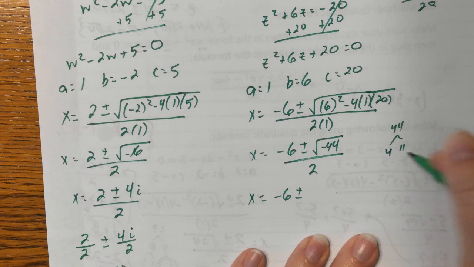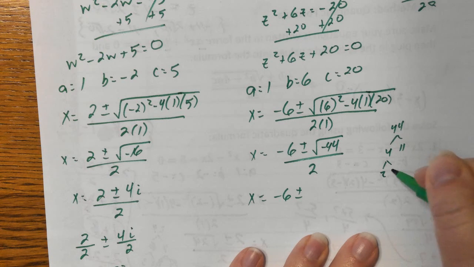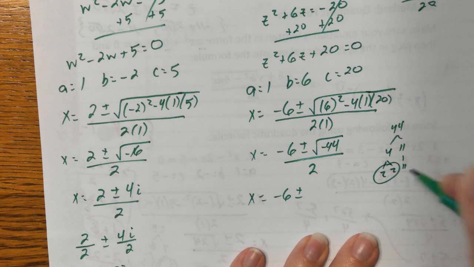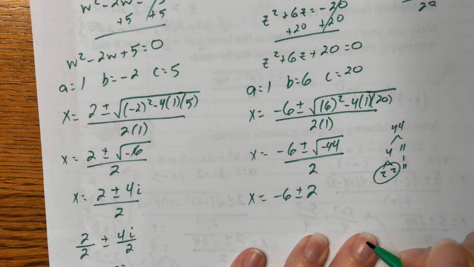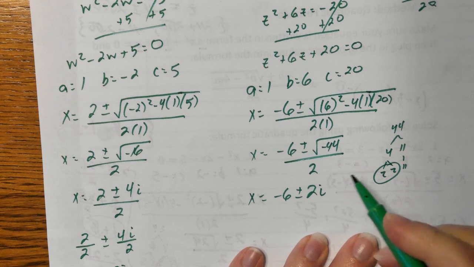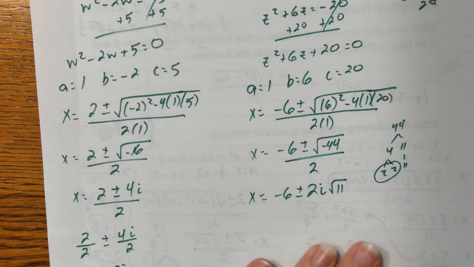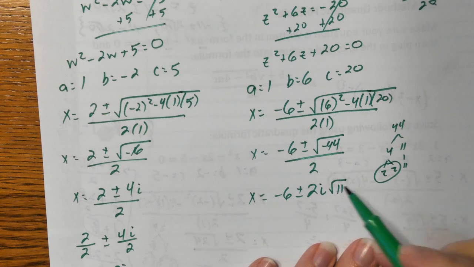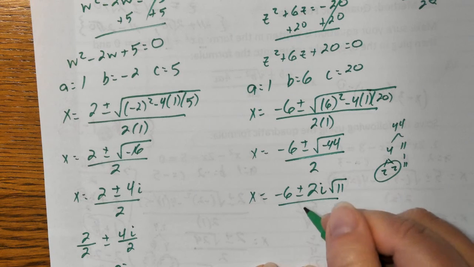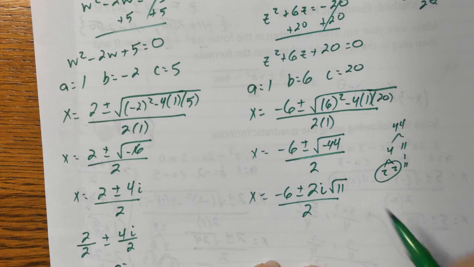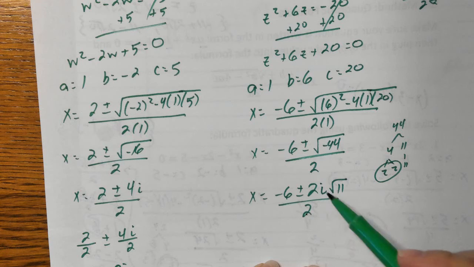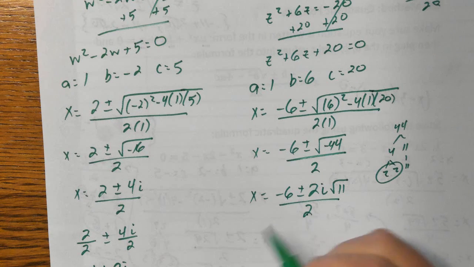Well, 44 is 4 times 11. 4 is 2 times 2, so a 2 can come out. And i will be written there to indicate that it's imaginary. And then still under the radical will be the 11. Okay, 11 did not have a buddy to come out with. Divided by 2. Notice 6 can get divided by 2, and the 2i root 11 can get divided by 2.